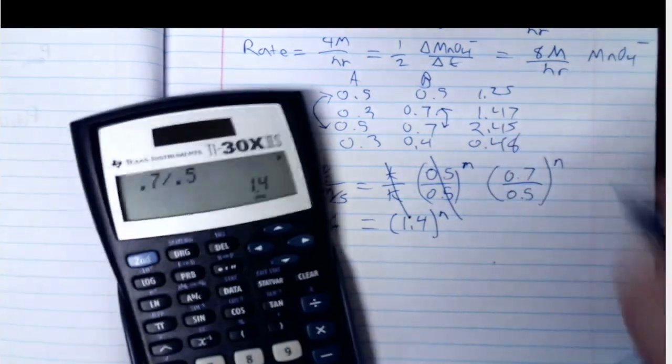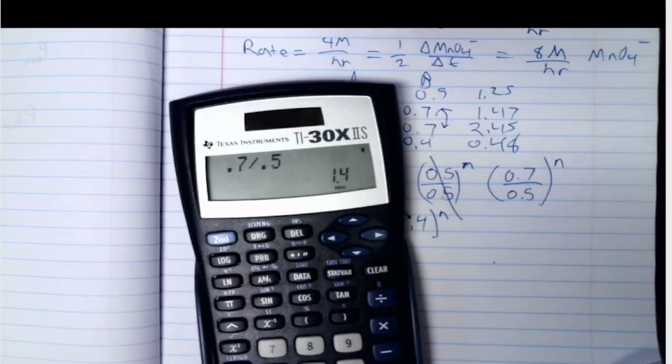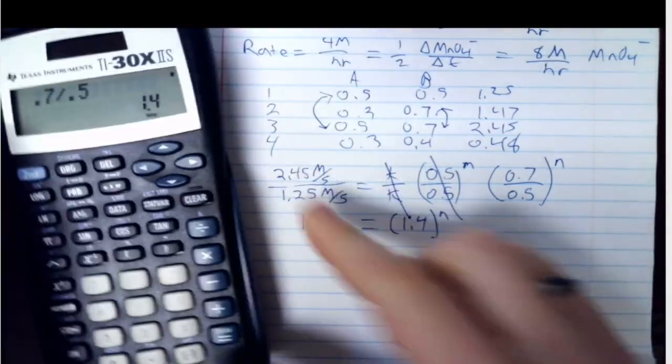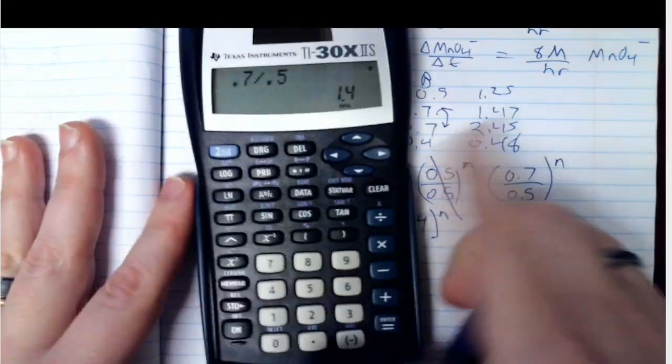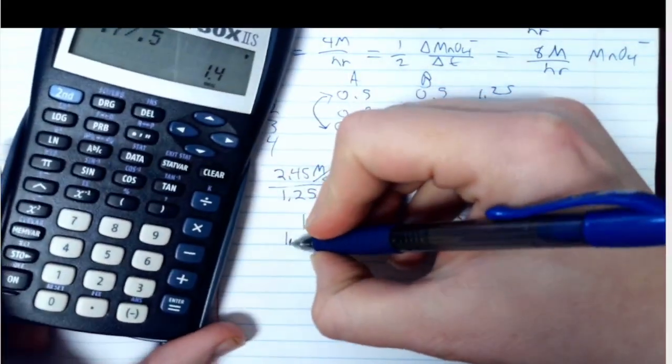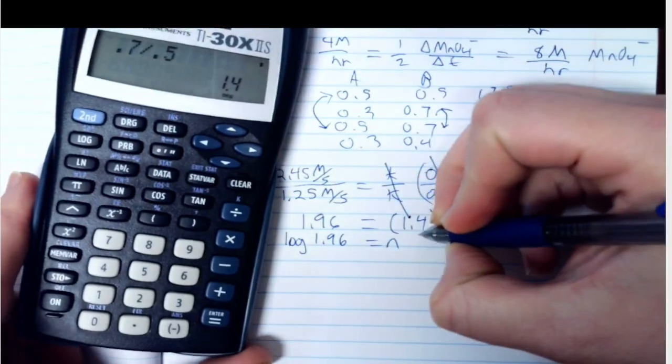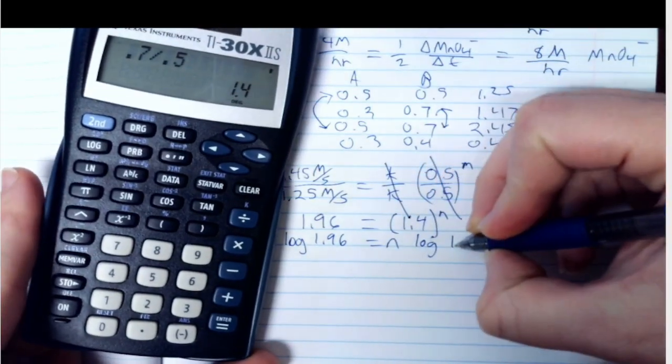Okay. Those aren't quite equal. Now you could guess, but I'm going to do the log method. So log of 1.96 equals n log of 1.4. So we're going to do that real quick.